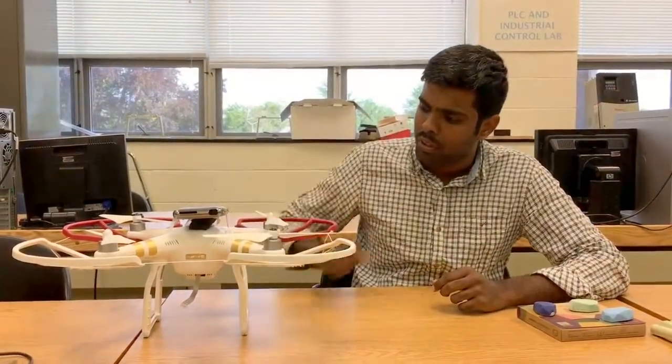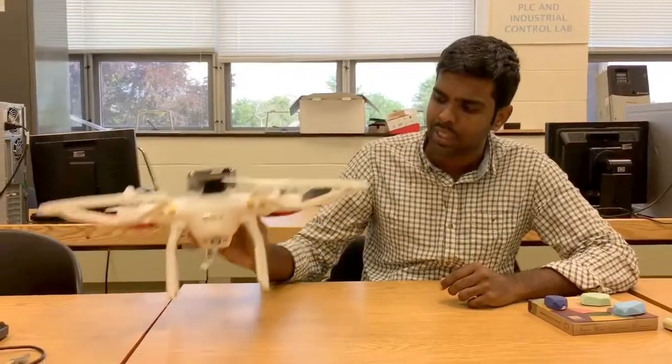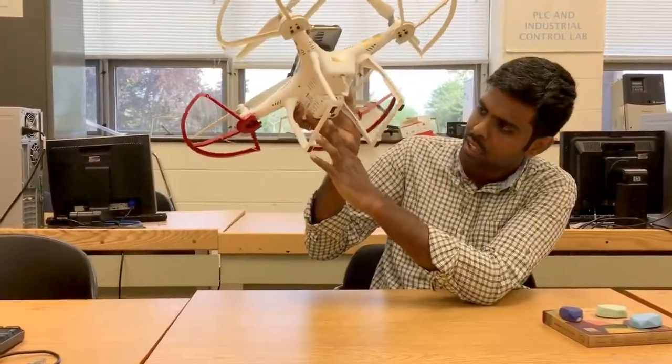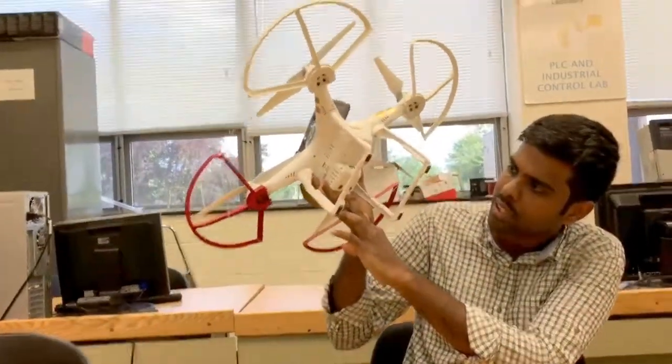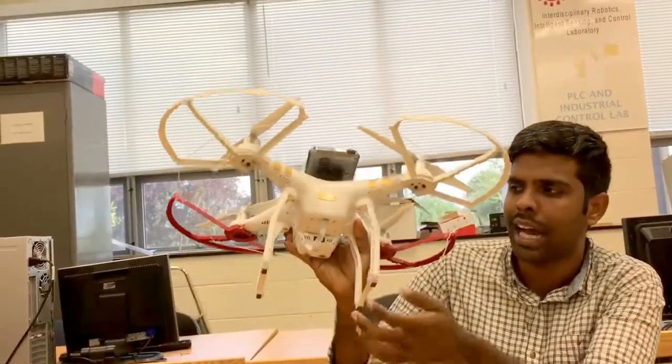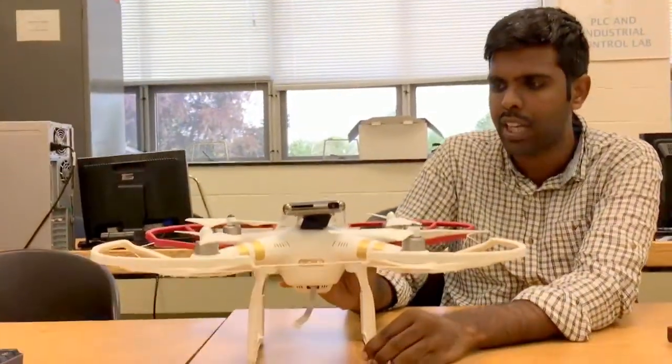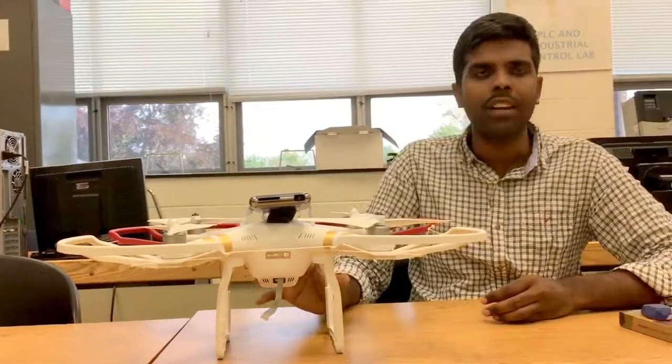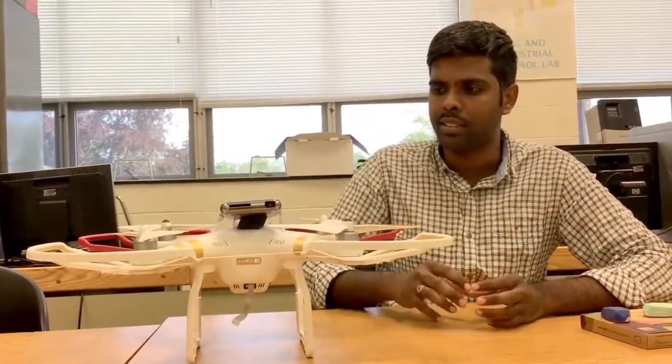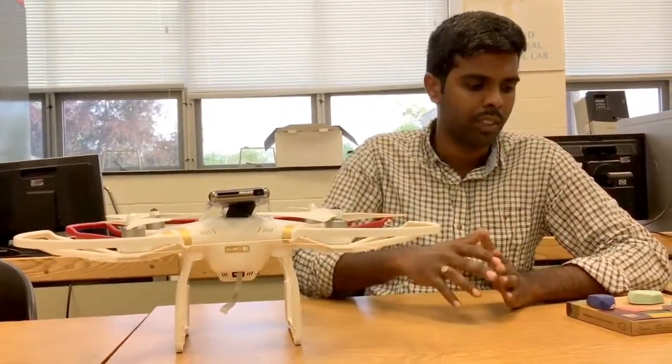Coming to the drone, this is a DJI Phantom 4K drone which has all advanced sensors. You can see ultrasonic sensors on the bottom which measure the altitude, and it maintains a 4 feet altitude depending on the environmental conditions. And this ends the components.